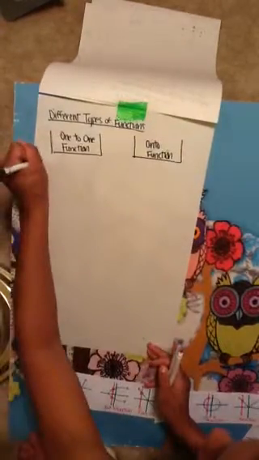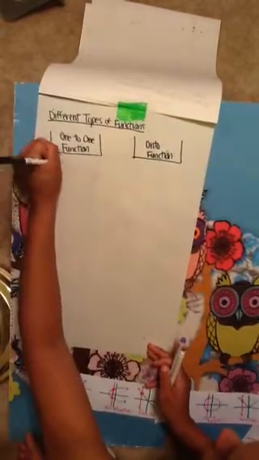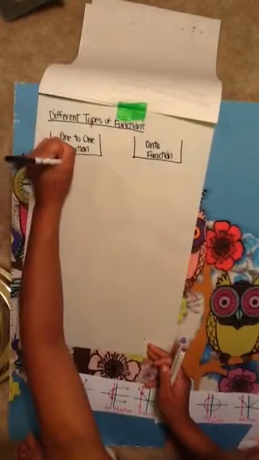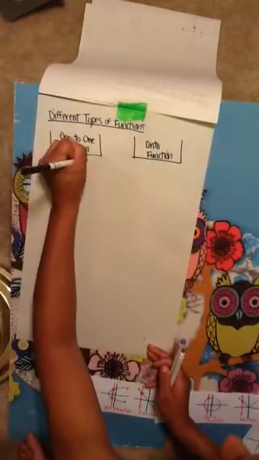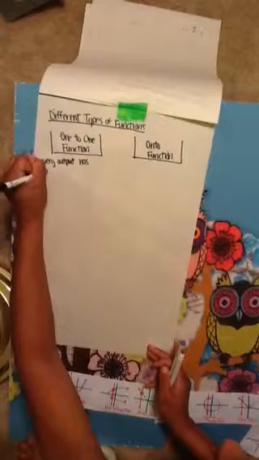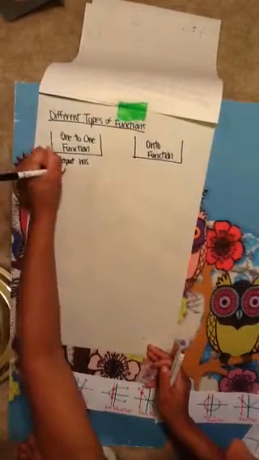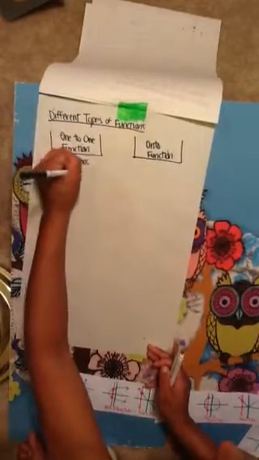Now, a one-to-one function says that every output has exactly one input.